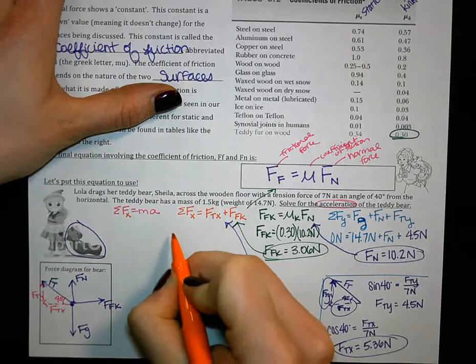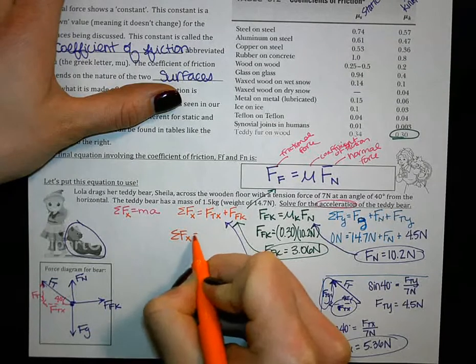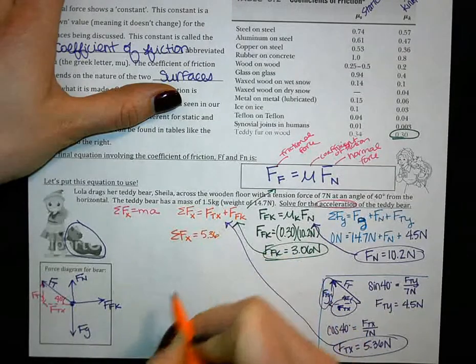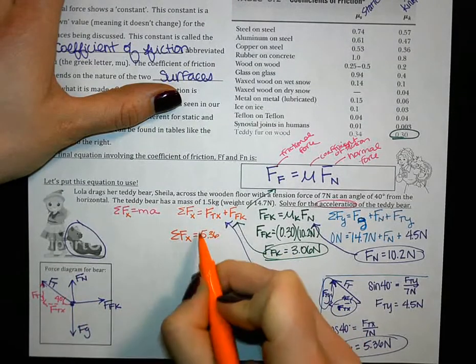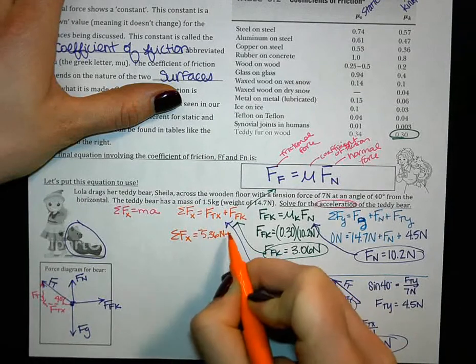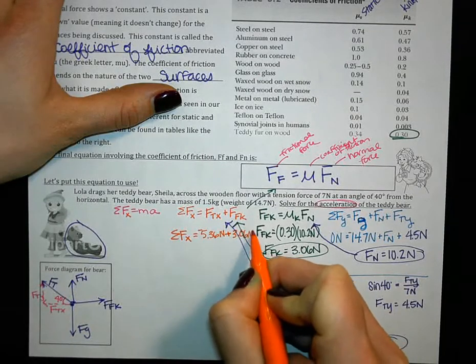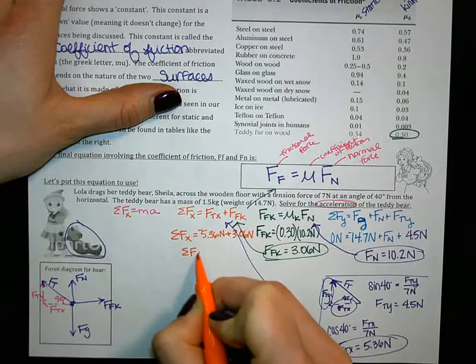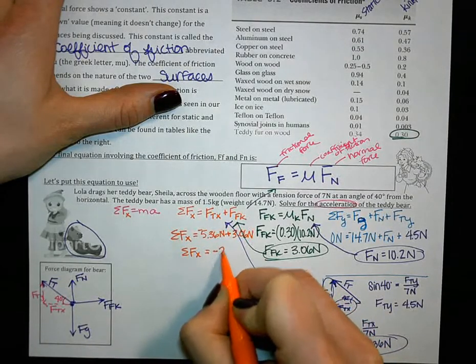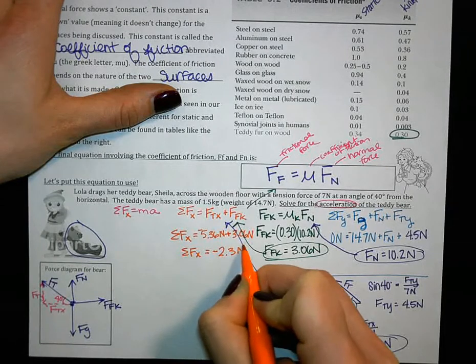So now we have net force in the x direction that we're looking for is equal to 5.36, and since Ftx is in the negative direction, we add a negative sign to that. Our friction is 3.06. Net force in the x direction is then equal to negative 2.3 newtons.